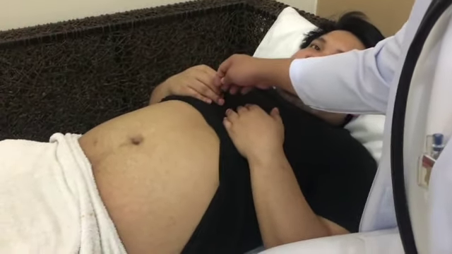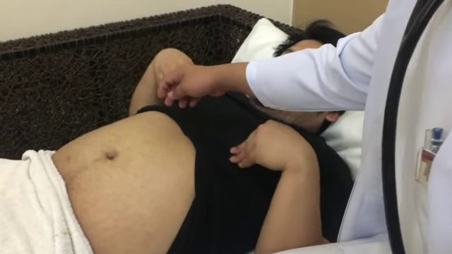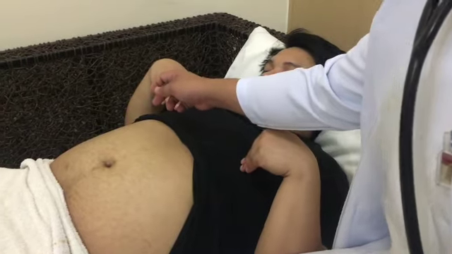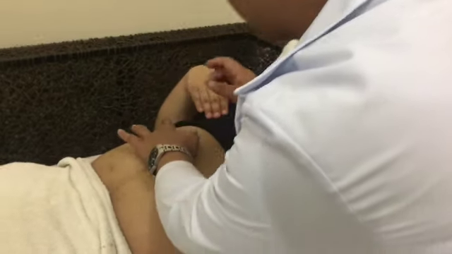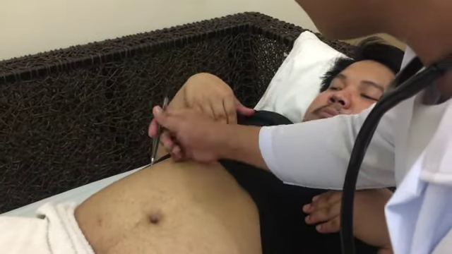Then after that, percussing downwards until we percuss for the dullness. Okay, so start here. Then we mark it. Okay.